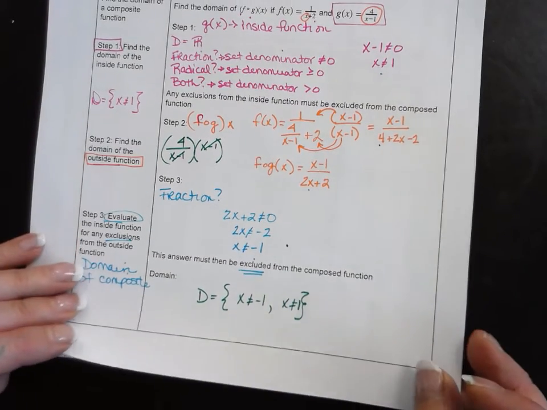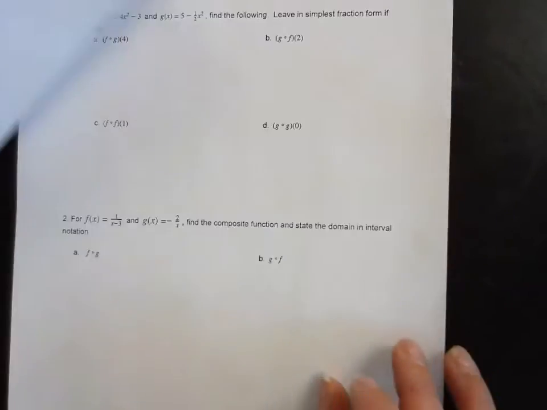Shall we do another example? Sure, love to.